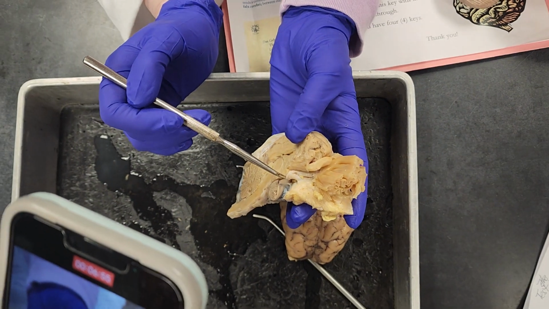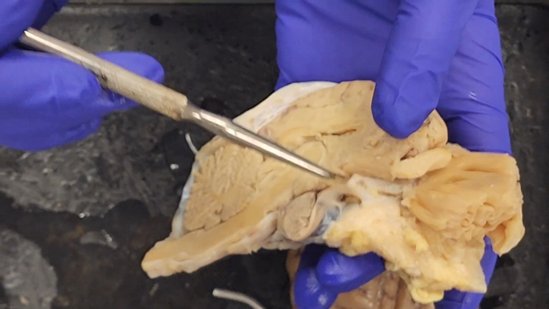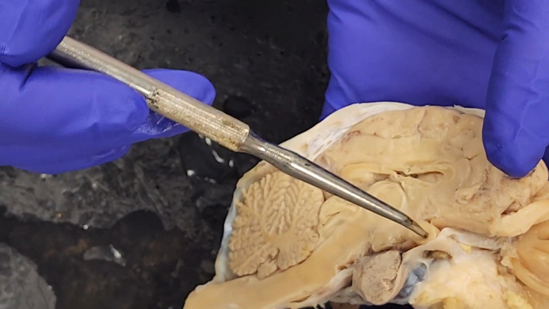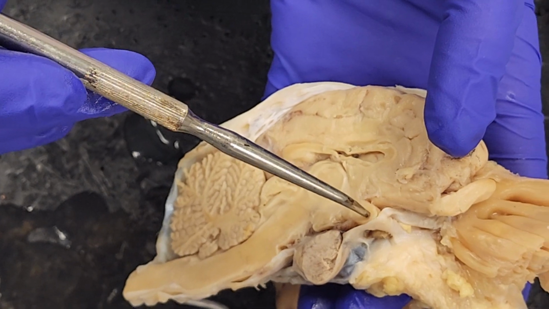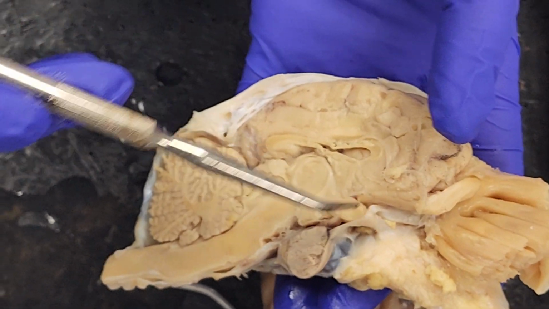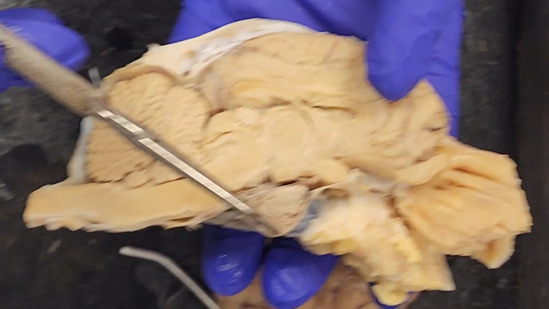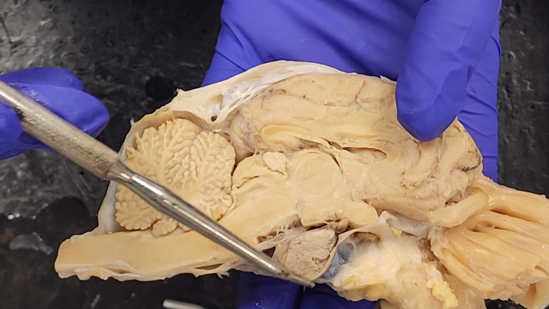Just to orient you, this little stump right here, that's part of that optic chiasm where the two optic nerves come together. And it's just cut in half there. So all of this is diencephalon.